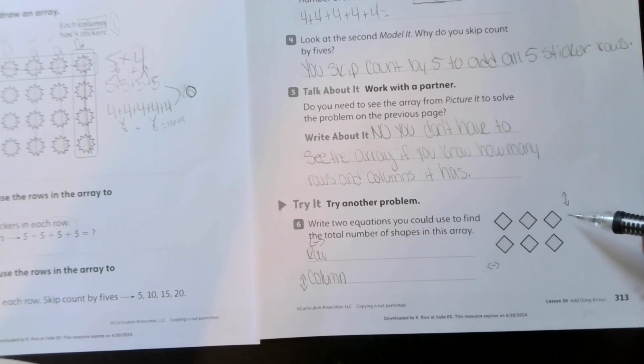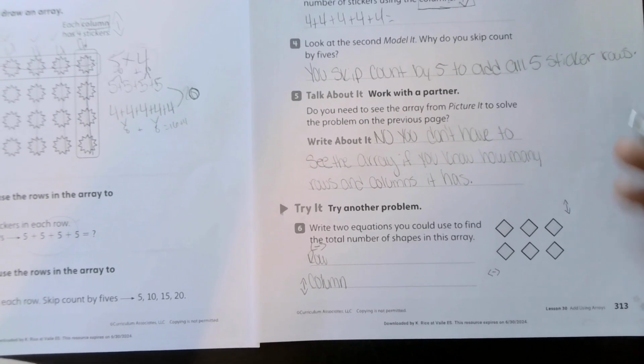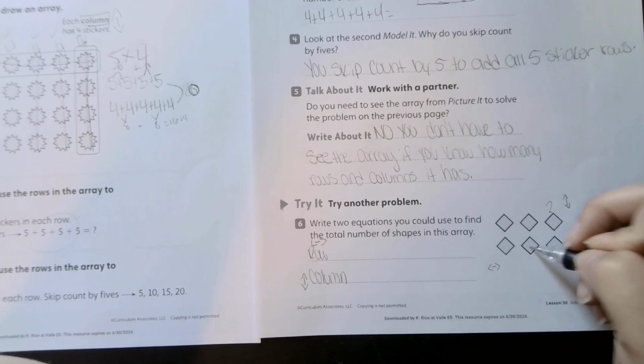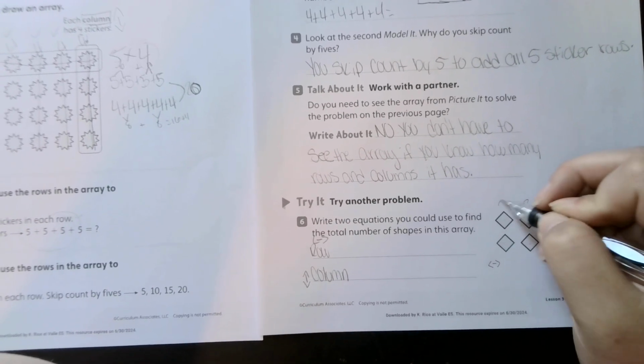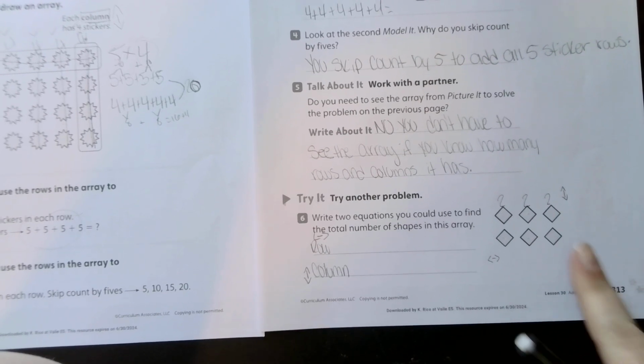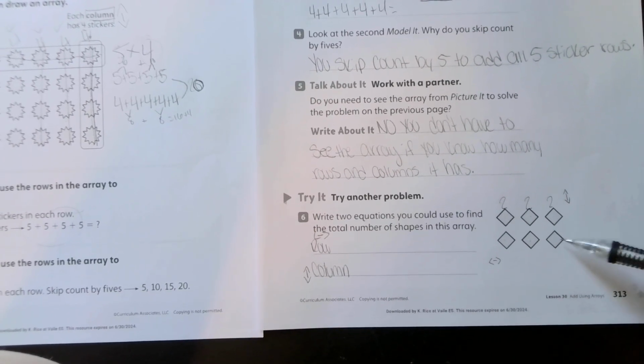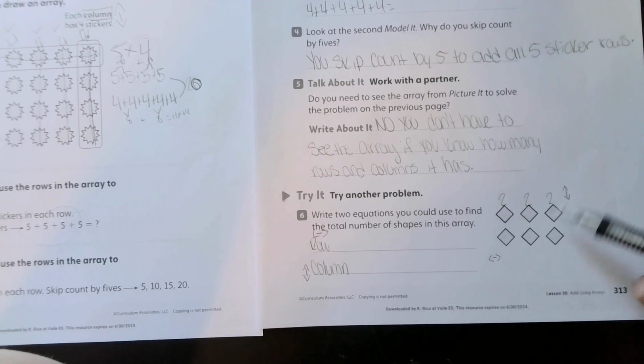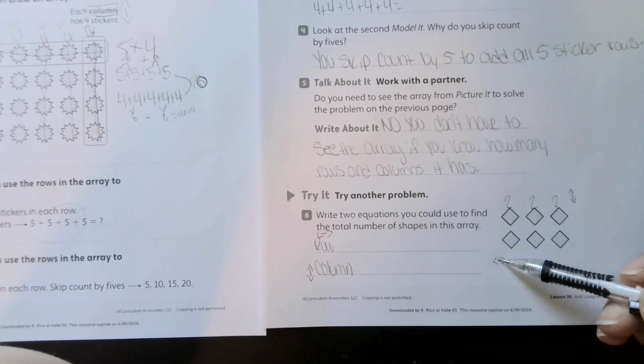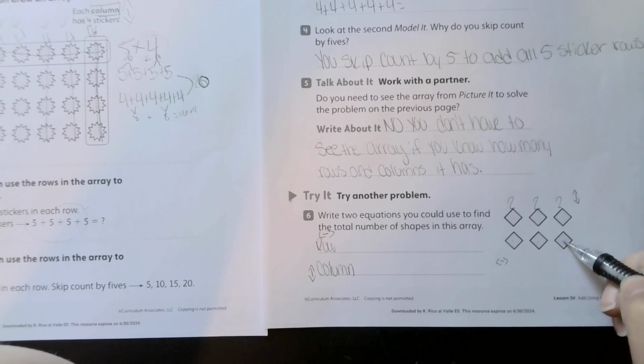So how many are in each column? Columns go up and down. So there's 2 and 2. And remember the rule: every column has to be the same, and every row has to be the same. Do they have to be the exact same number as each other? Do the rows have to be 2 as well? No, they do not. But both rows have to be the exact same number, just like these columns are the exact same number. So our columns are all 2s. What are our rows? 1, 2, 3. This one is 3. 1, 2, 3. This one is also 3.